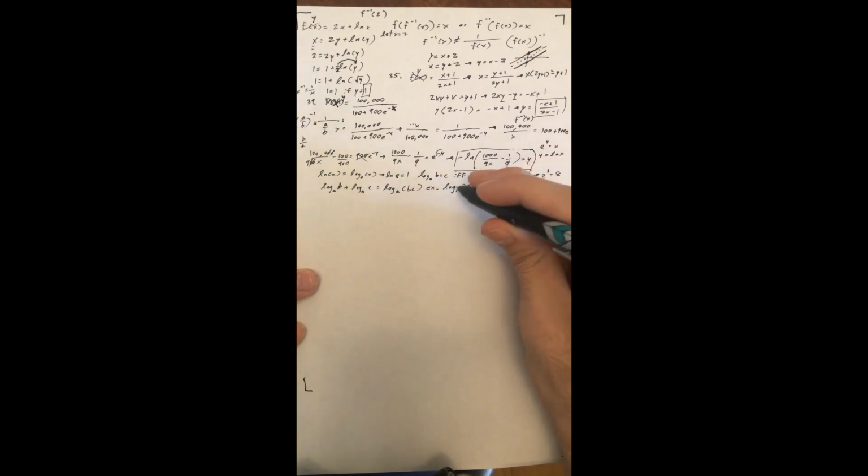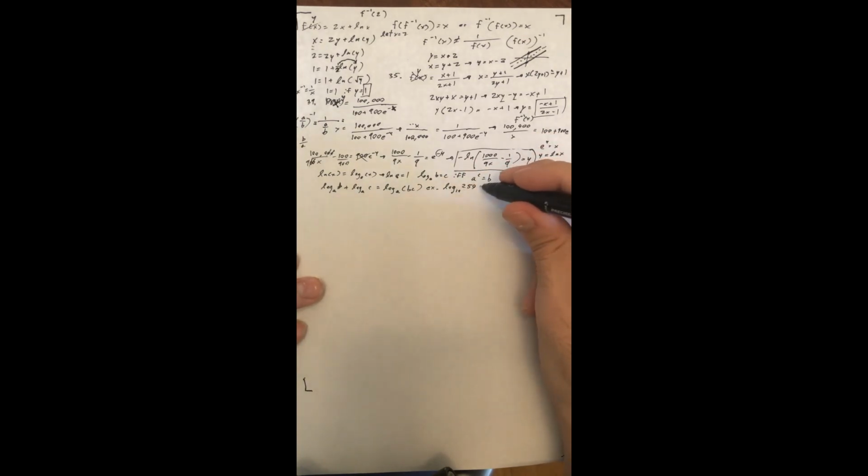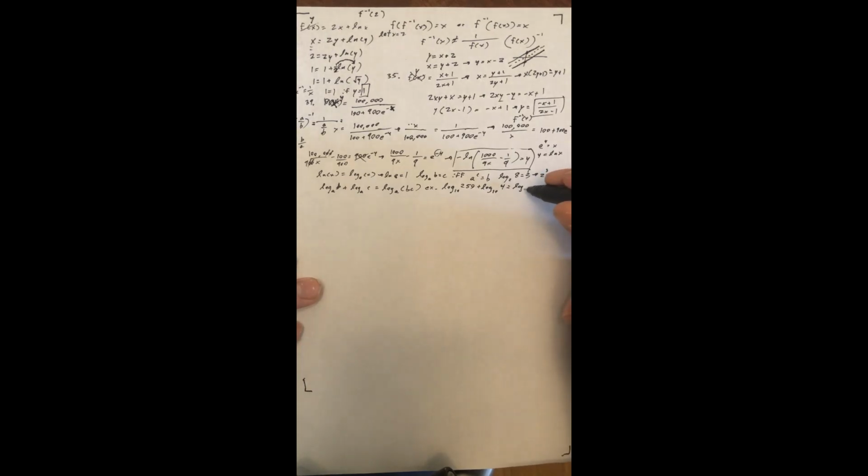So log base 10 of 250 plus log of 4 is log base 10 of 1,000, right? 250 times 4, which is equal to 3 because 10 cubed is 1,000.